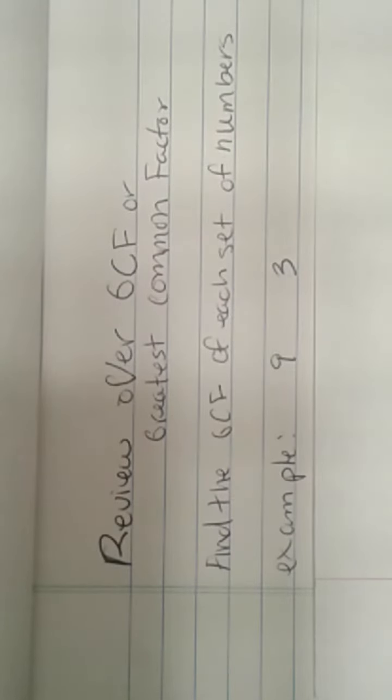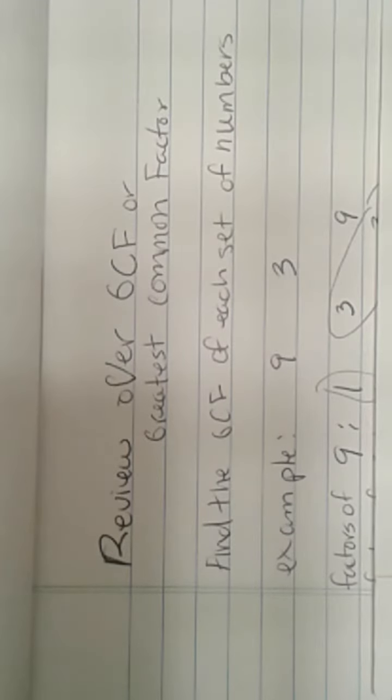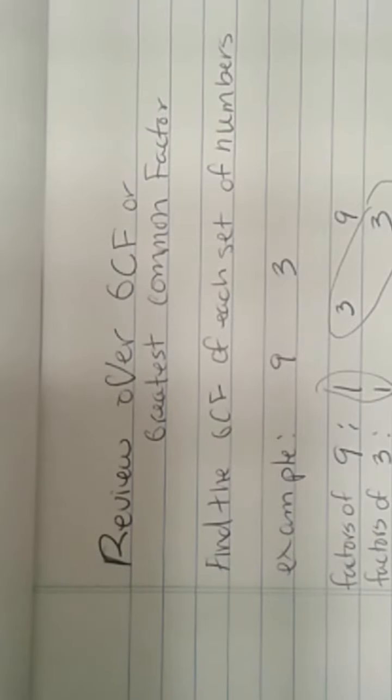So the very first thing I need to do is list the factors of 9 and 3. What are the factors of 9 and 3? Of 9, let's start off with 9. We have 1, 3, and 9. What are the factors of 3? 1 and 3. Notice on 9, there's only 3 of these.